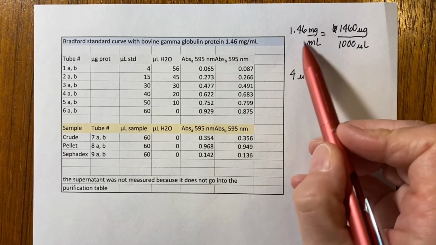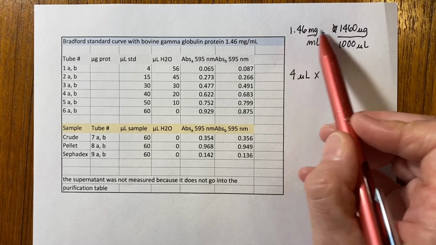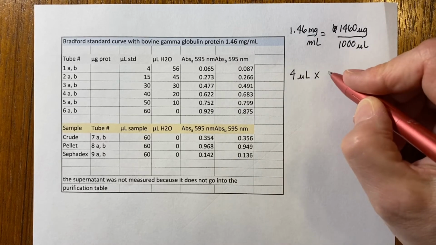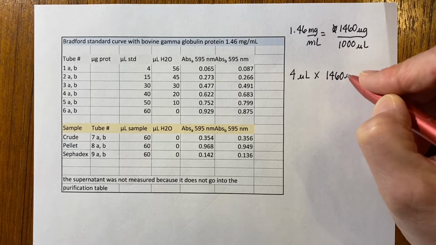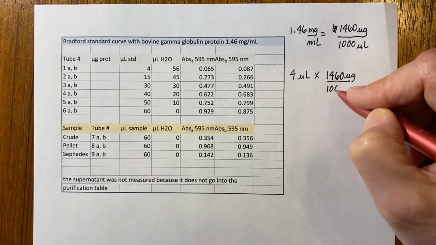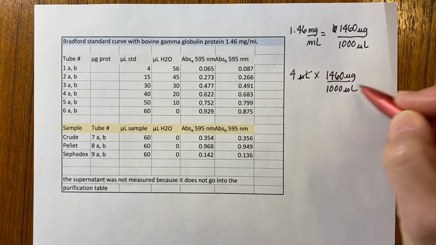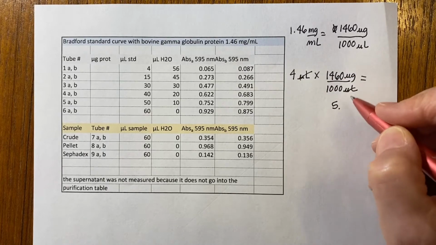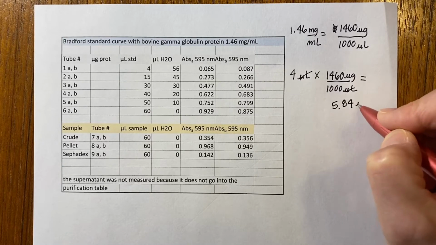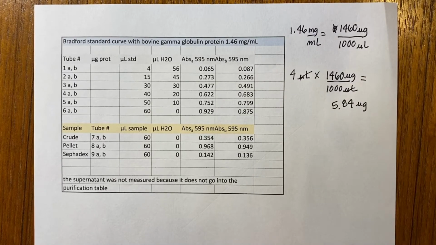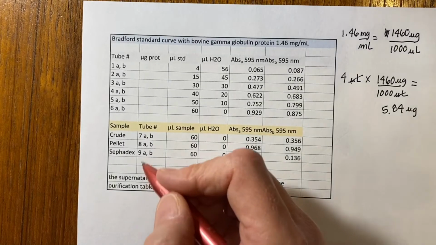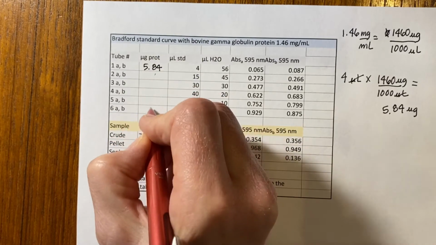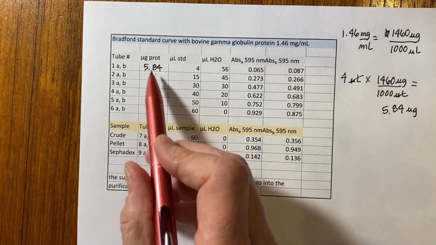I just multiplied both of these units by 1,000, so that equals 1460 micrograms in 1,000 microliters. So just put that into your equation. Microliters will cancel out, and that will equal 5.84 micrograms. So those values go in this column, so we'll put 5.84, and then you can figure out the rest of them. So those are your X values.